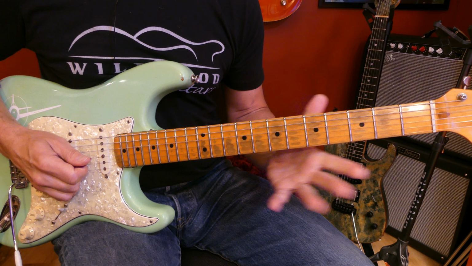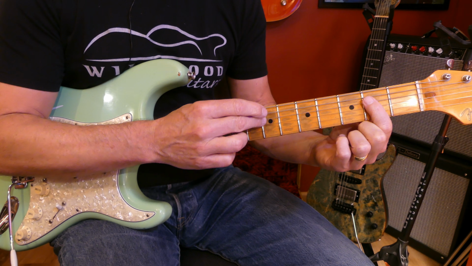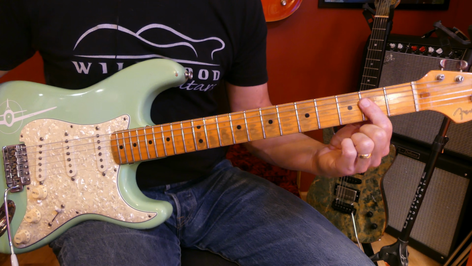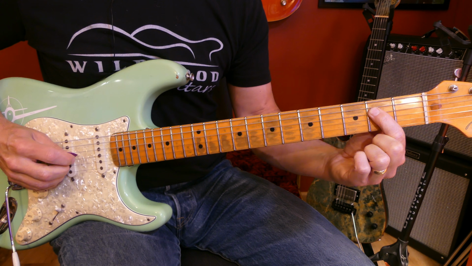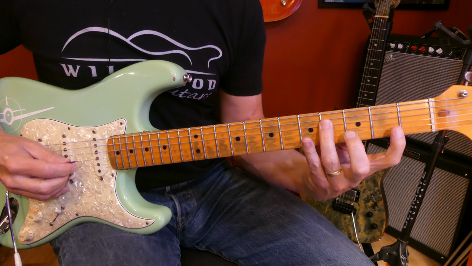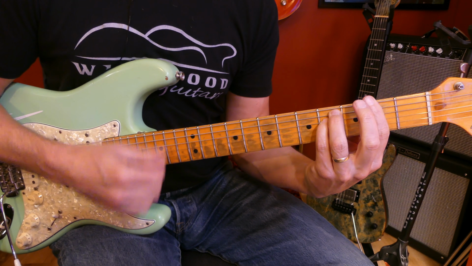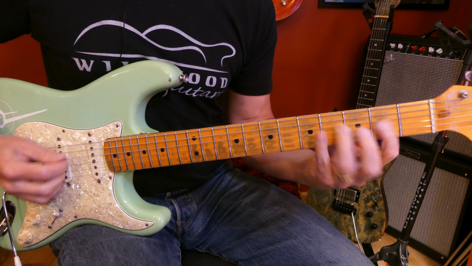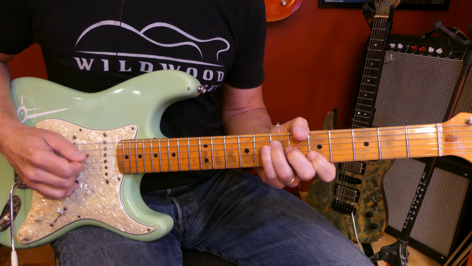And that works with any major triad. Here's another A major triad on this set of strings, D, G, and B. And this happens to be root 3, 5. If I take that 5 up a whole step, keep the other two notes the same, F sharp minor. 1 to 6. 1 to 6 right here.